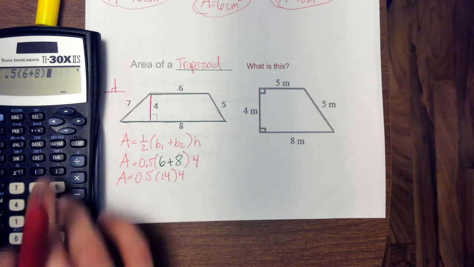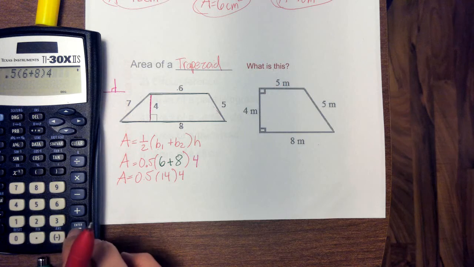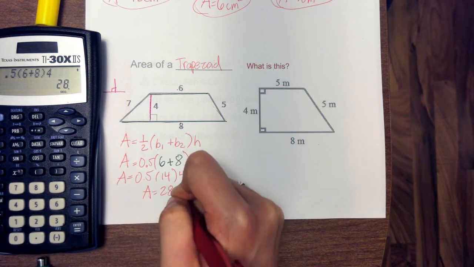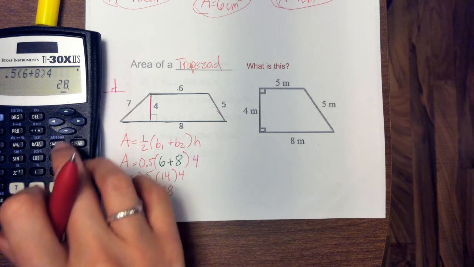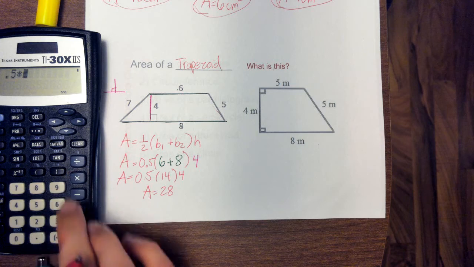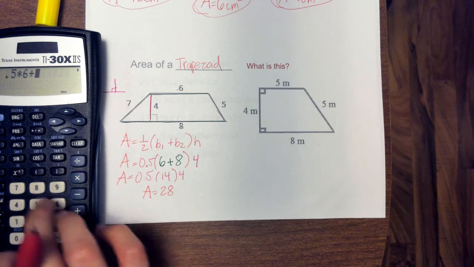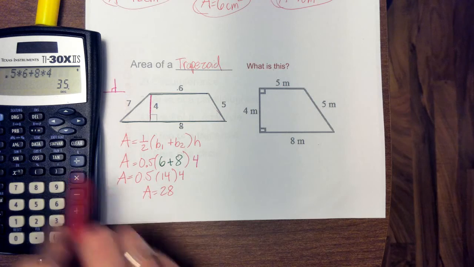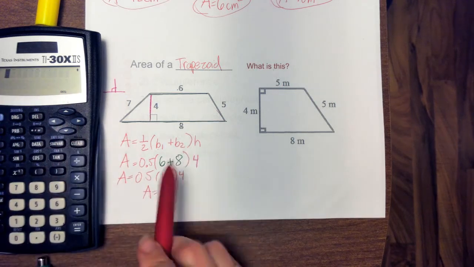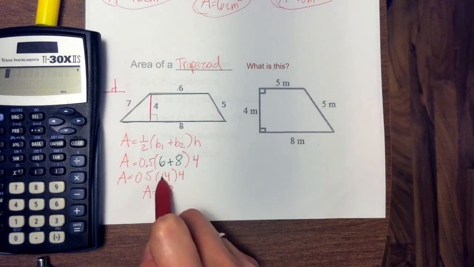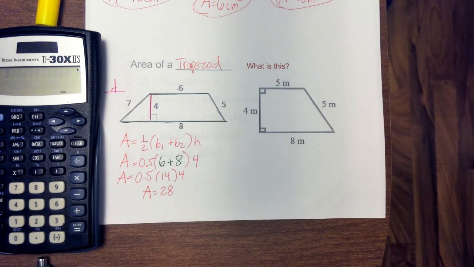If you don't use the parentheses, it is not going to come out the correct answer. And if you notice, 0.5 times 6 plus 8 times 4, it's different because I didn't use the parentheses. So make sure you're putting those parentheses in there. Or add it up first and then just multiply all three together.